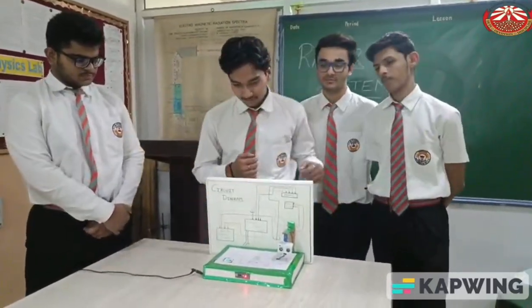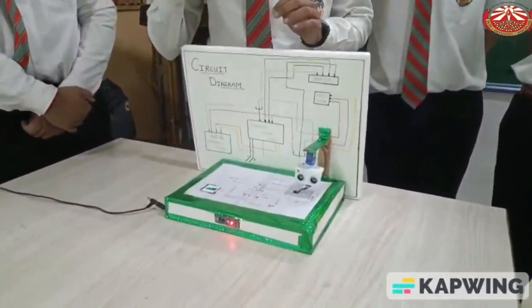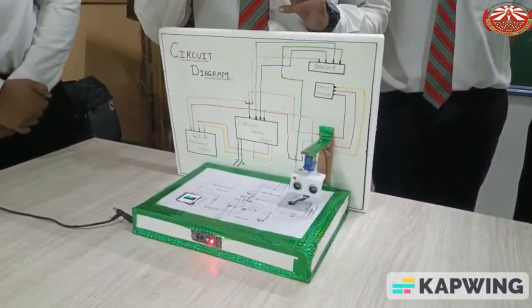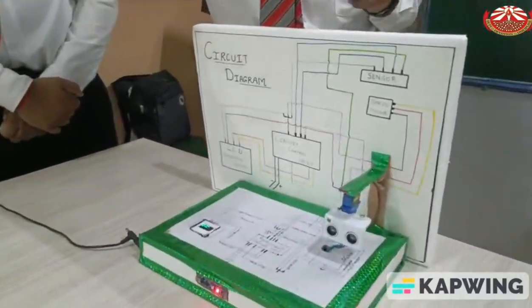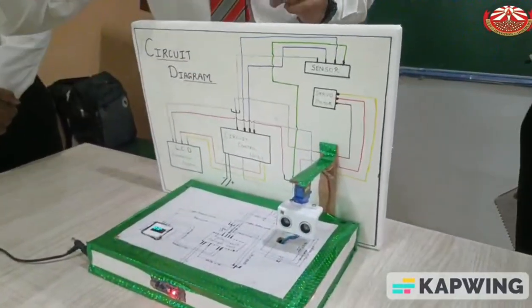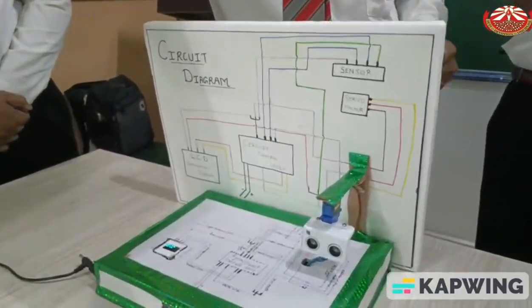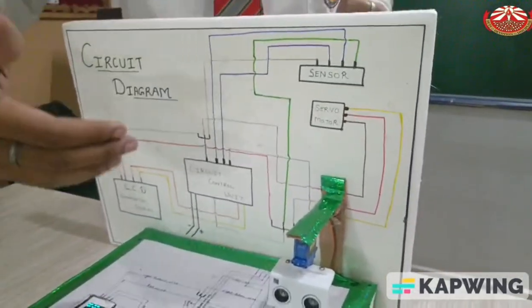So basically what we have here is a radar system model. Radar stands for radio detection and ranging. Now it works on the principle of radio waves. It transmits radio waves, and when the radio waves collide with an object, they bounce back.